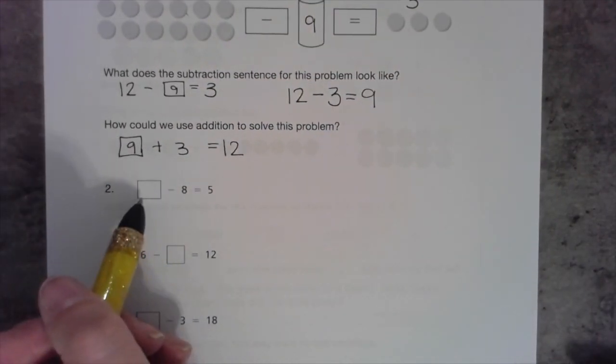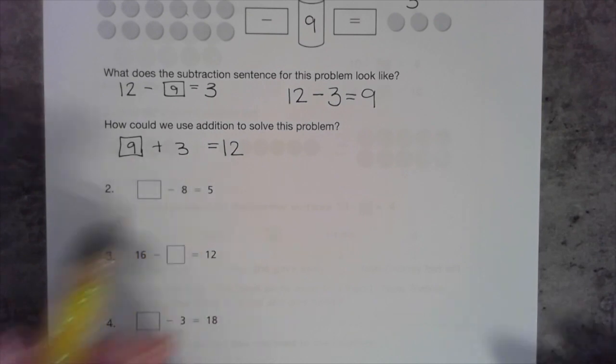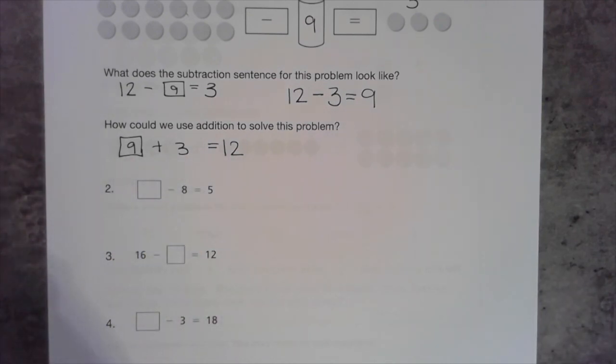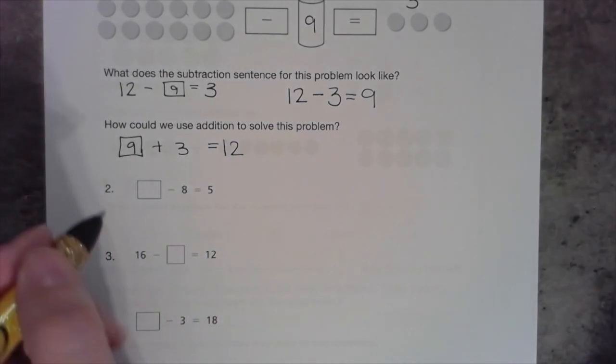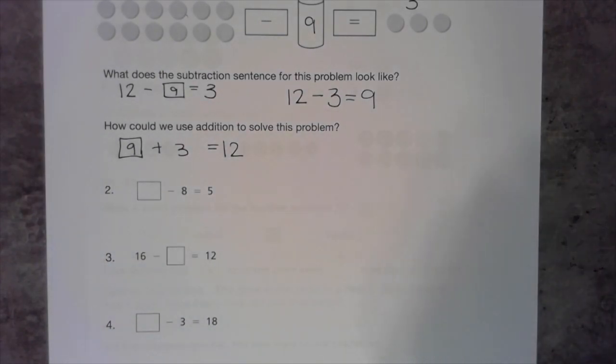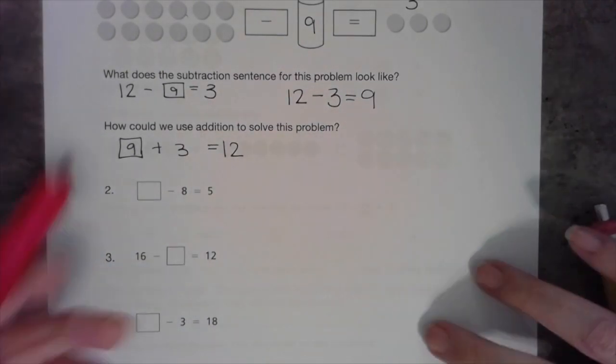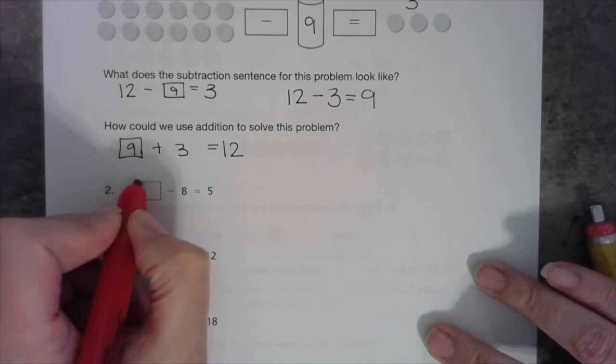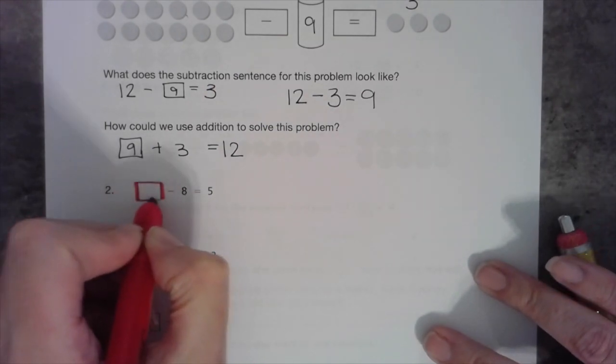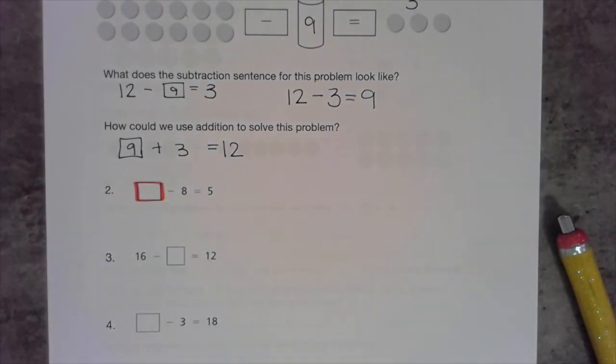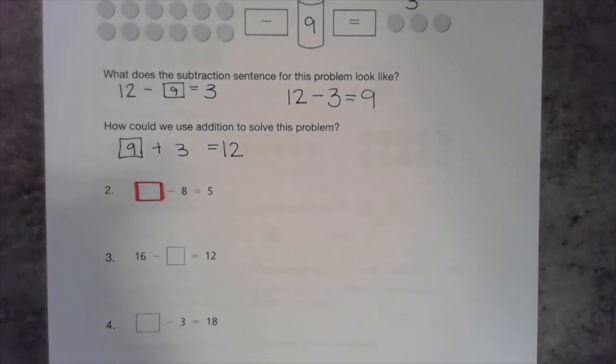This one's trickier. I have box, subtract 8 equals 5. Now this is a subtraction problem, which means that my biggest number needs to go here. In subtraction, we always start with the biggest number. Well, I only know the 2 small numbers.